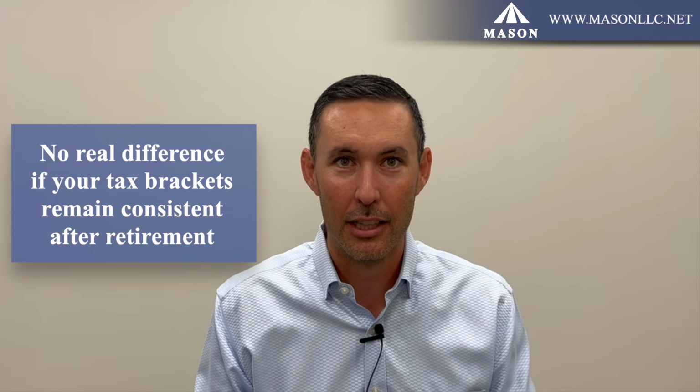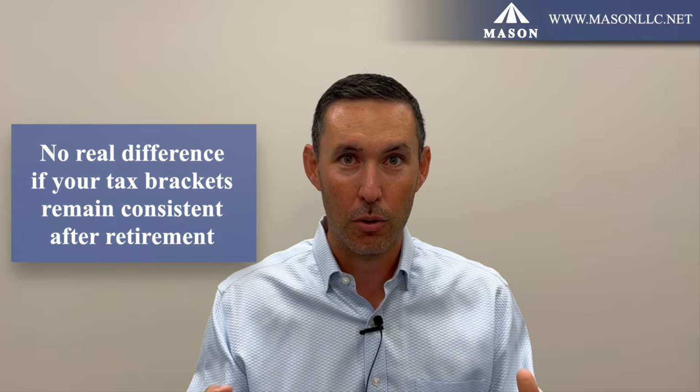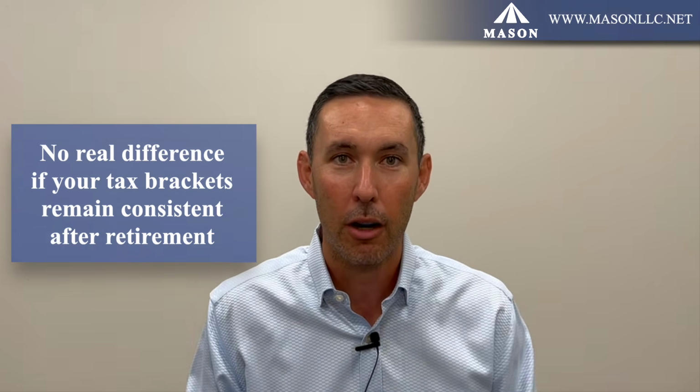There's really no difference between pre-tax and Roth TSP if your tax brackets don't change from while you're working to when you're in retirement. Conversely, if you're in a really low tax bracket today and you expect to be in a really high tax bracket later, well, that would lean towards contributing to Roth. We would not want to pay taxes tomorrow if we could pay taxes at a lower rate today.